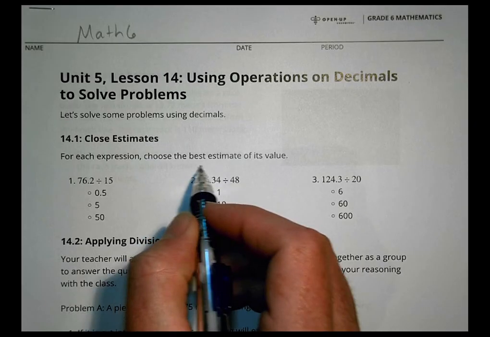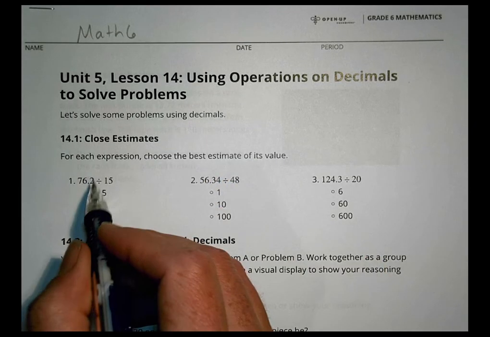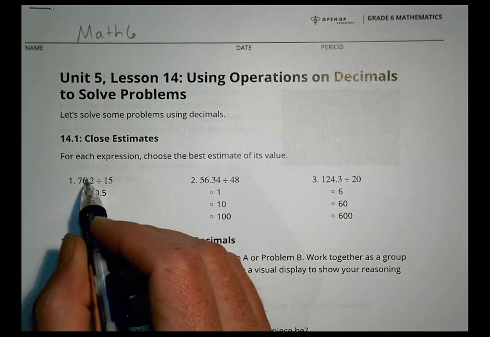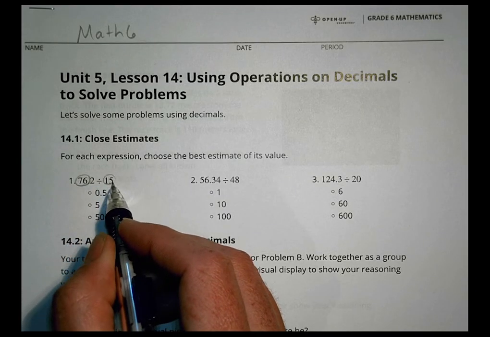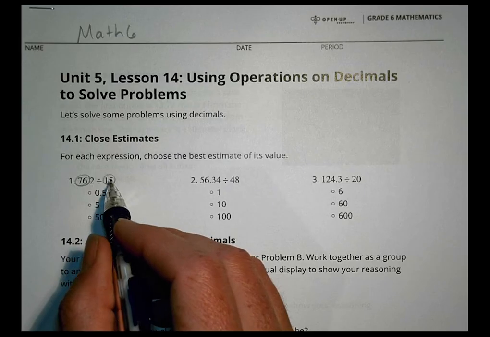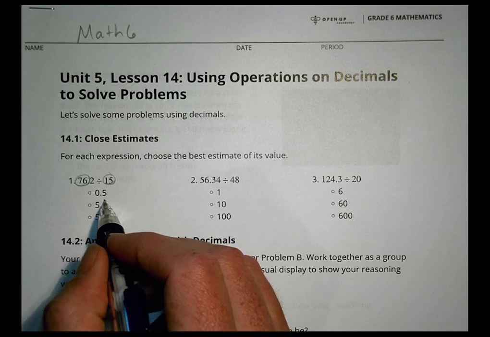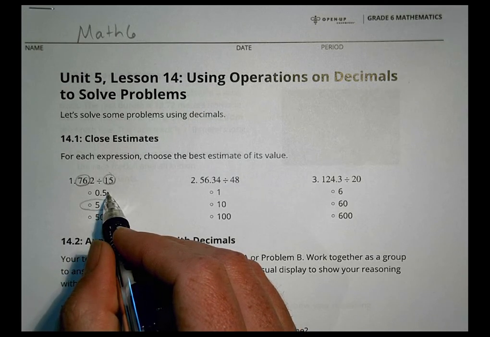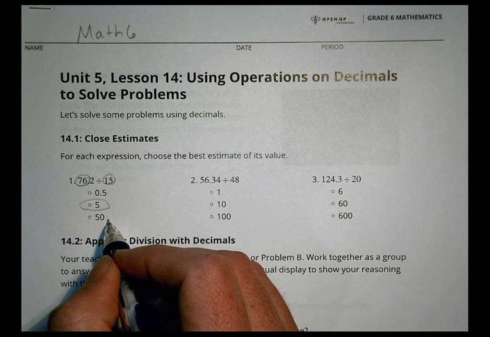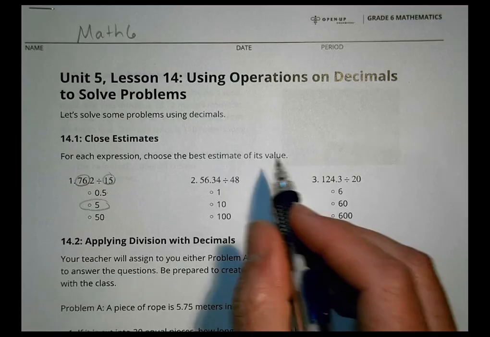For each expression, choose the best estimate of its value. So we have 76.2 divided by 15. Think about this as being like in the 70s divided by 15. We're probably looking at at least 5 groups of 15 inside of there, right? It's not going to be half a group, that'd be like 7. And 50 is way too big, so that makes the most sense there.